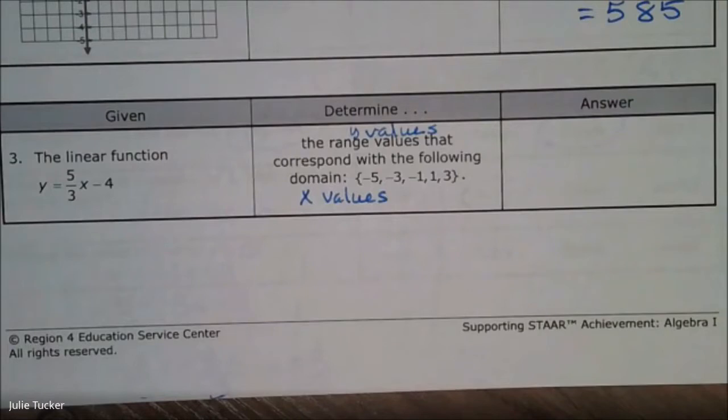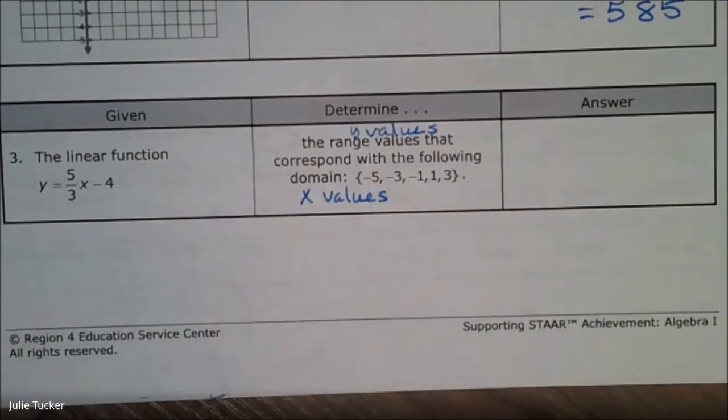I thought, what if we put it on a graphing calculator and we type in the equation? Then we can ask the graphing calculator to show us the table of values, and we can look up the range. We can look up the y that goes with each one of those x's. So I'm going to present my screen and do that for you, okay?